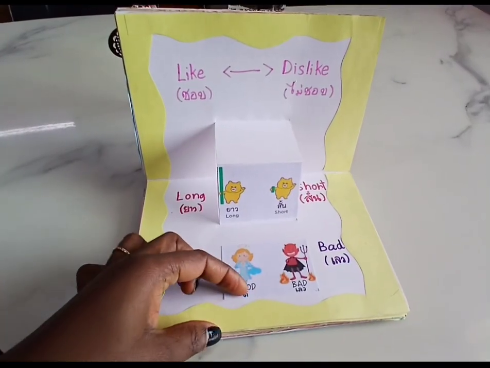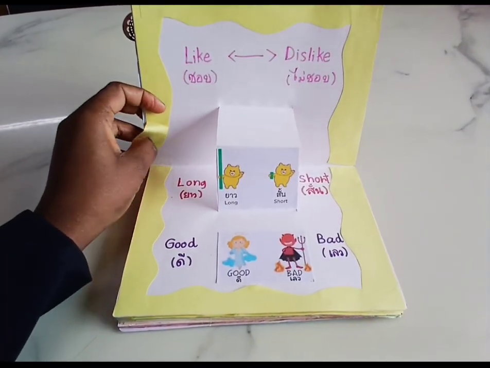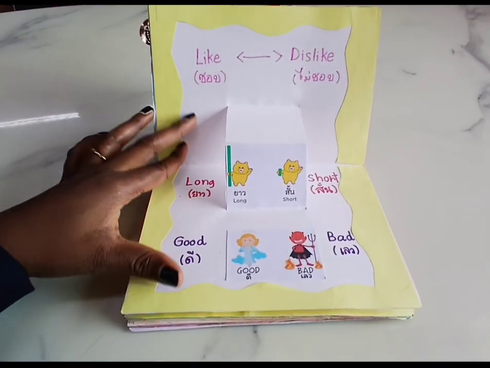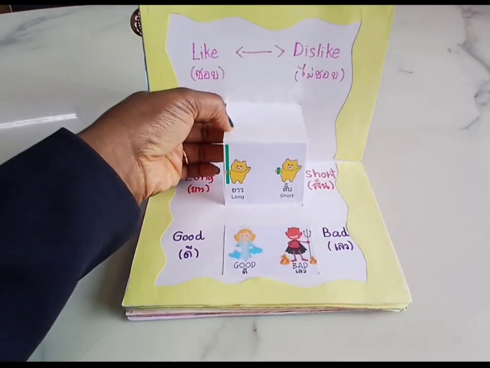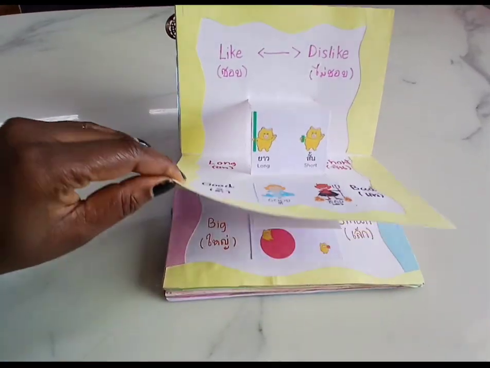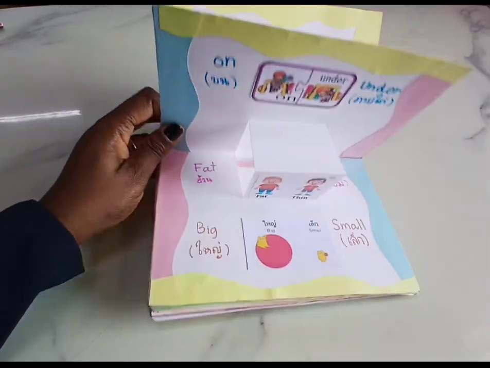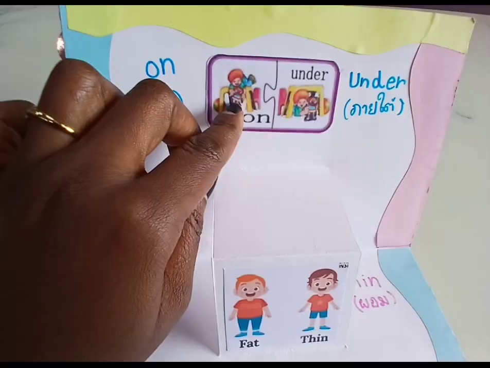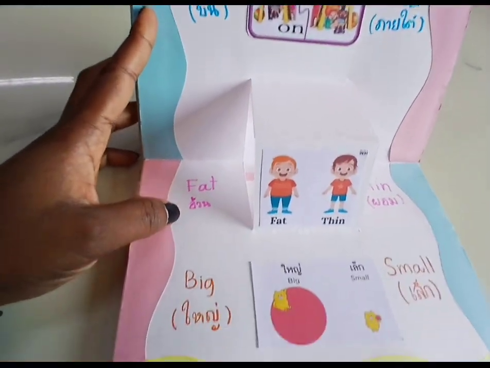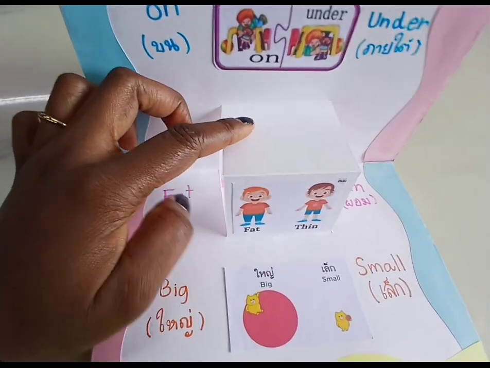As you can see, they wrote the vocabulary in a nice way, in English and in Thai. Like, dislike. Those are the vocabulary. You can see how they created it in a nice pop-up way. So you can bring this into your classroom as a teacher, or even in extra classes. When you start teaching them opposite adjectives, tell them to come out with a book like this. They'll be so excited to do this because it's learning with fun.